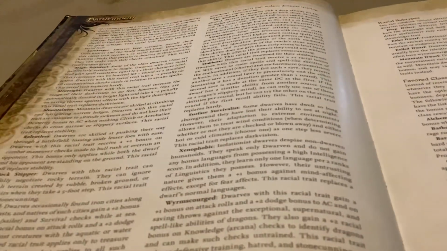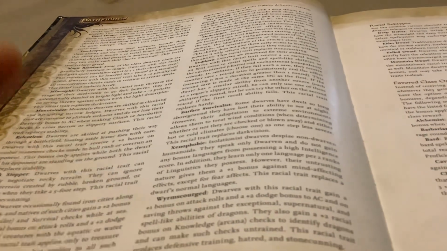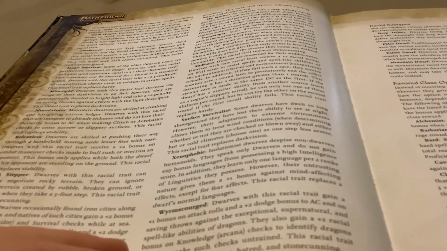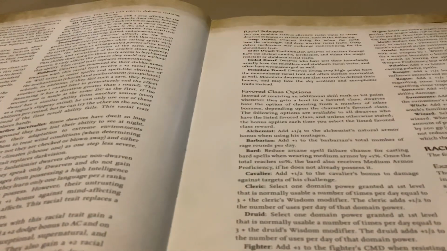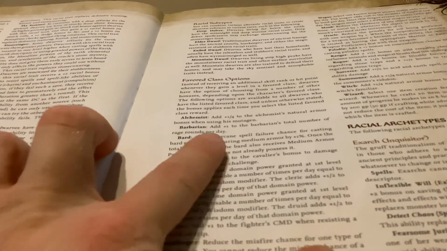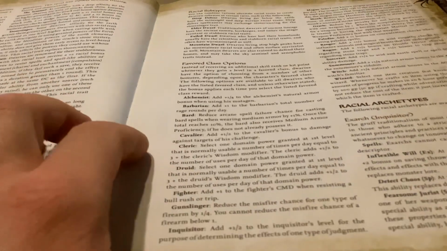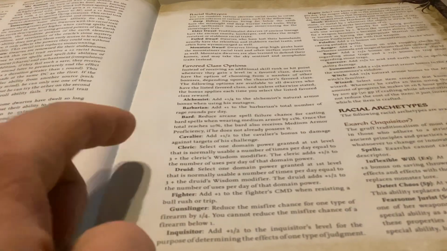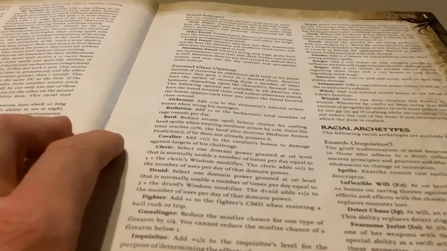Now, does that mean you have to pick everything? No, you don't have to. You can pick and choose, because that's the whole fun of making characters: you can make your character as generic or as unique as you want to. So with favorite class options and everything, it breaks down things that you can add to each class that you would actually play, like for instance, the dwarf fighter, dwarf gunslinger. You could do a dwarf cleric. It gives you ideas for class options that you can add to them and everything.